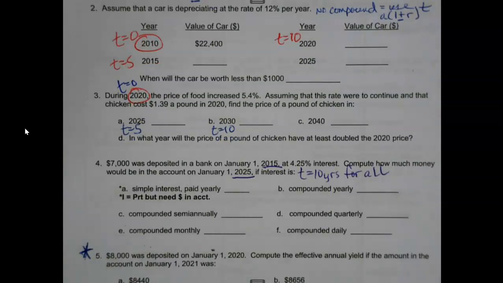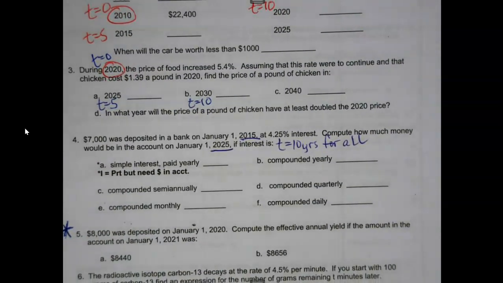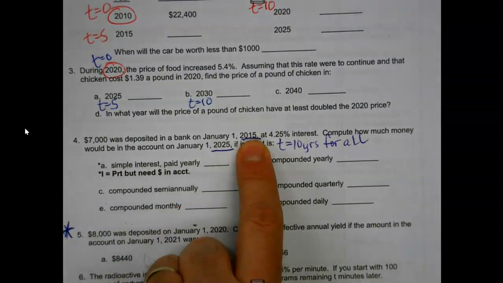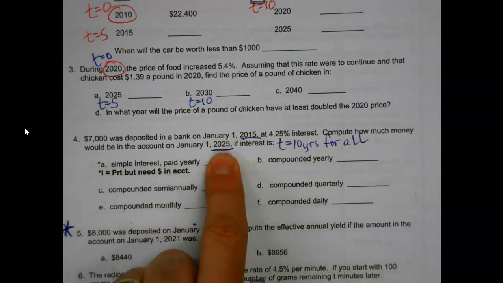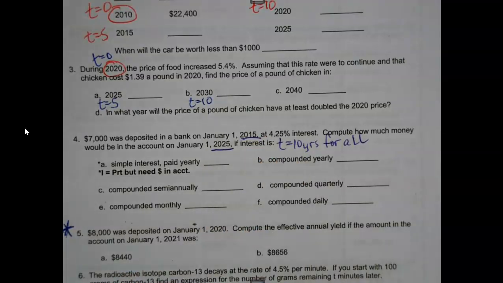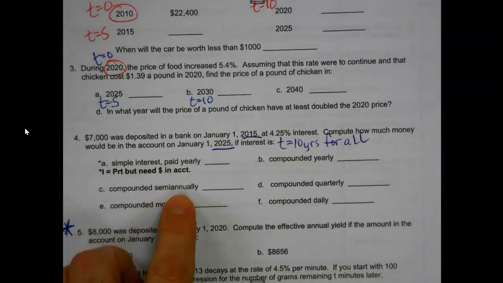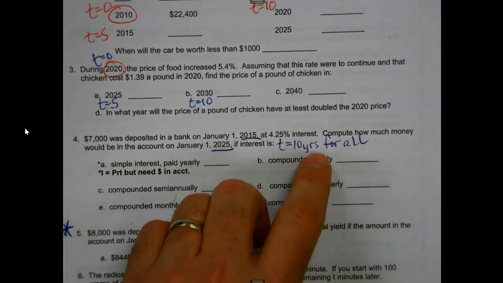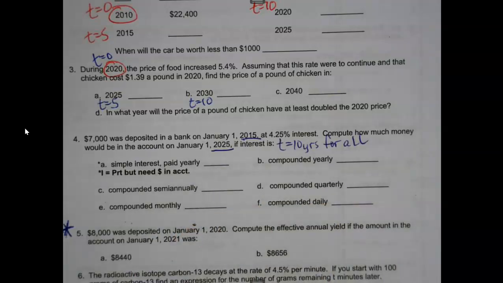Come down a little further. Okay, again, here comes the money. Time started in 2015. Every single one of these problems talks about it being in 2025. So T is going to be 10 for all of those. Different n values, 2, 12, 1, 4, 365. That's what we're doing there.